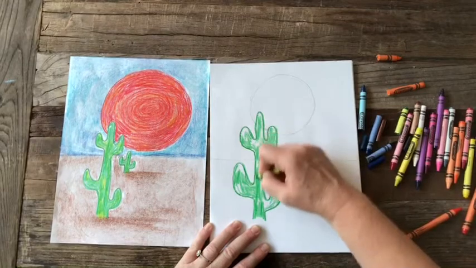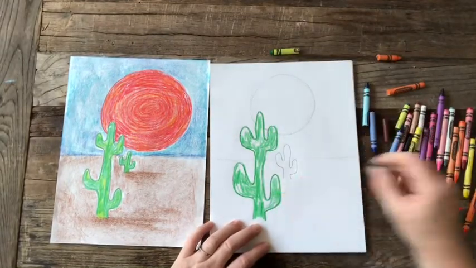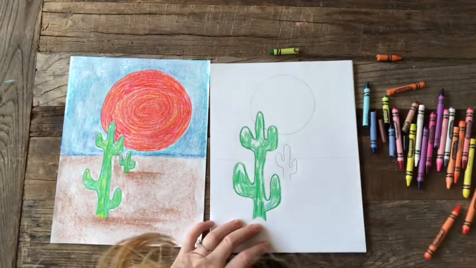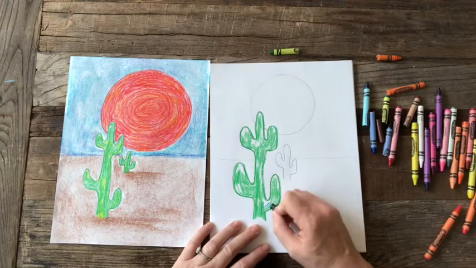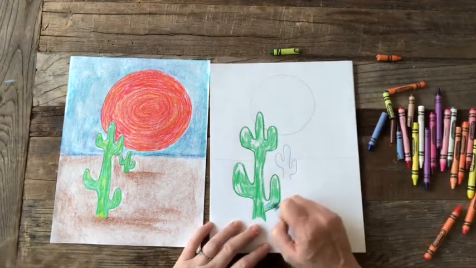Okay. If green was in the shadow, it might look like turquoise. Let me see if I can find the turquoise. Those are blue. You could use blue too. Blue would be fine. That's dark blue. Here's a turquoise.